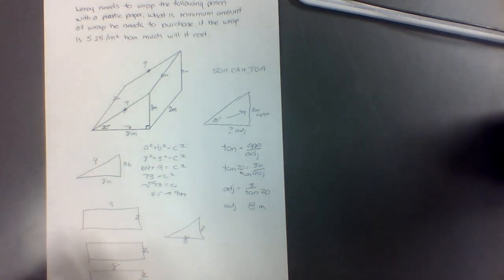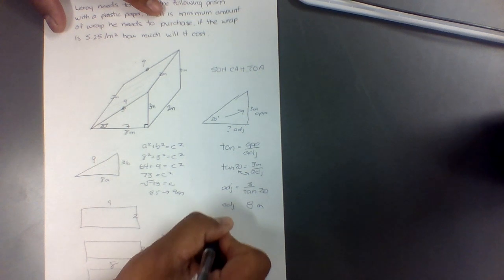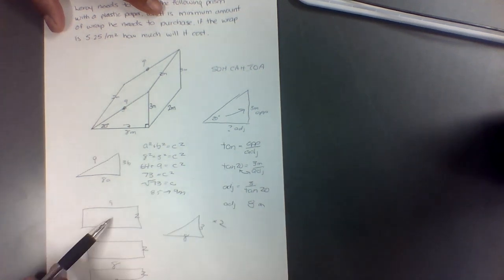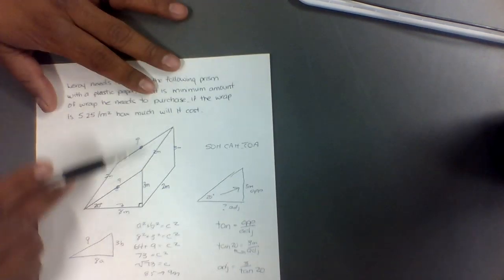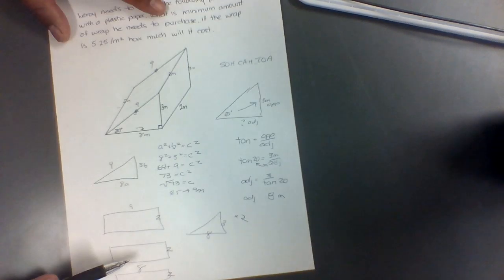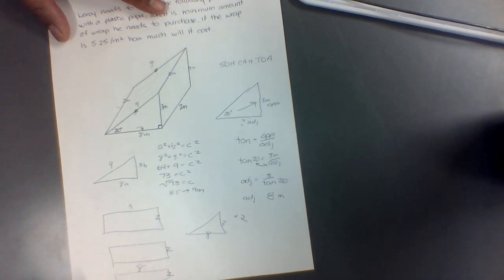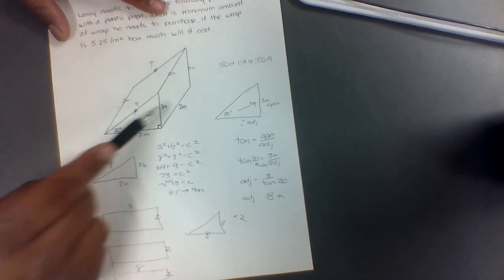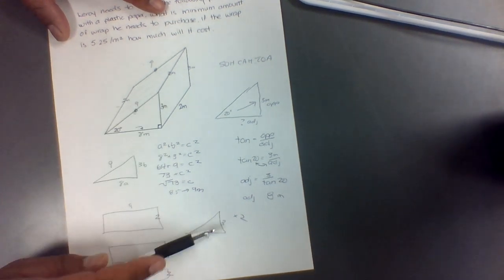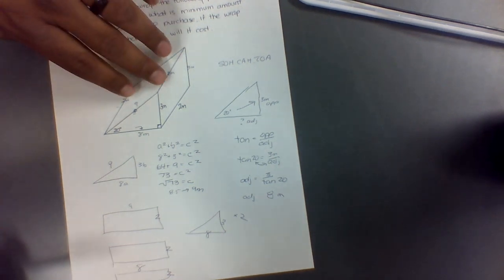After doing so, we then calculated that we had roughly 5 sides to this prism. One side is 9 by 2. One side is 8 by 2, that's the bottom. One side is 3 by 2, that's this back face here. And there's 2 triangles at 3 by 8.